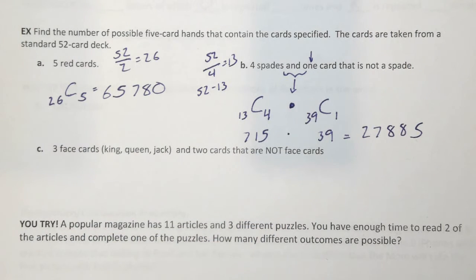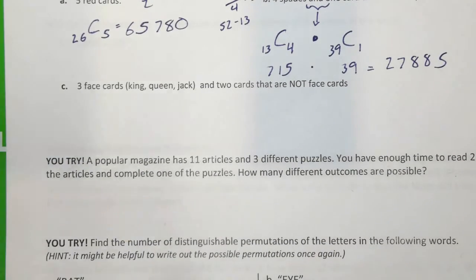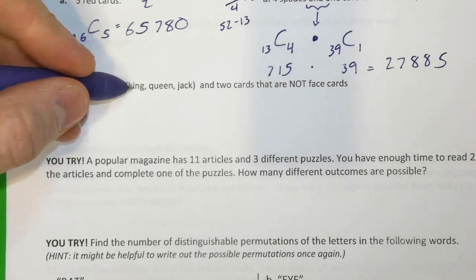Last one. In our final card problem, we have 3 face cards and 2 cards that are not face cards. Once again, with face cards, please remember that these are the cards that have eyes and noses and mouths. So no aces, no tens, nothing like that. We want to just focus on our face cards.